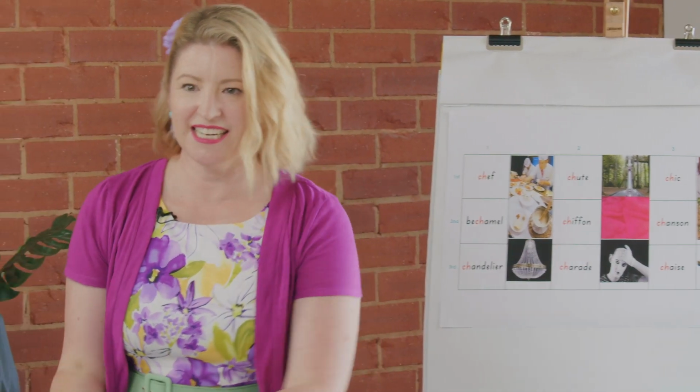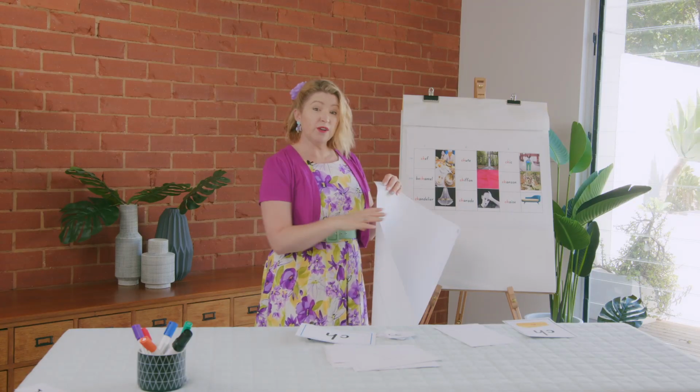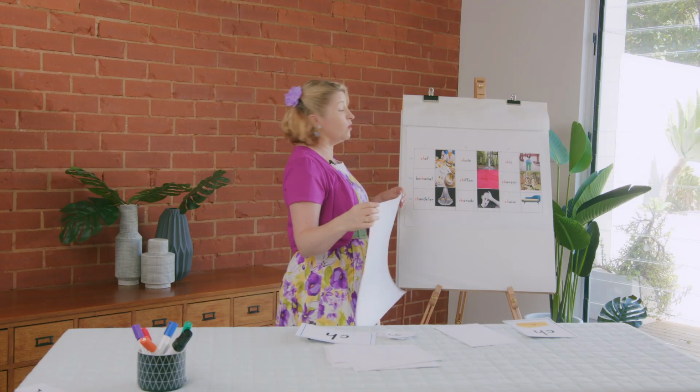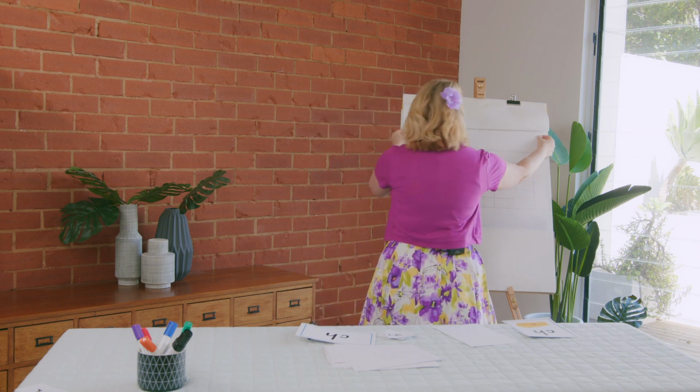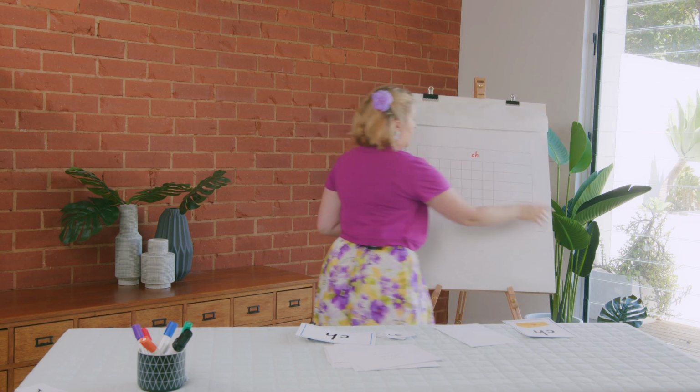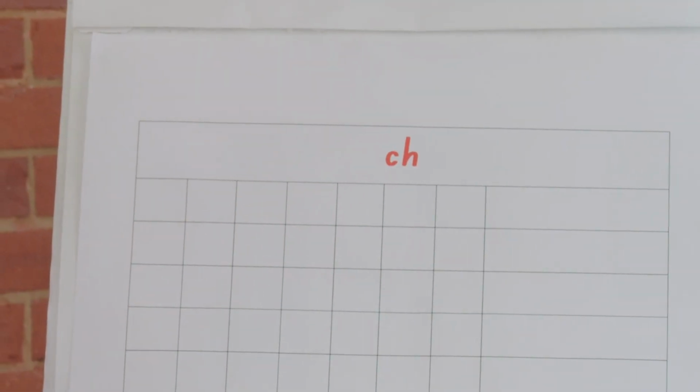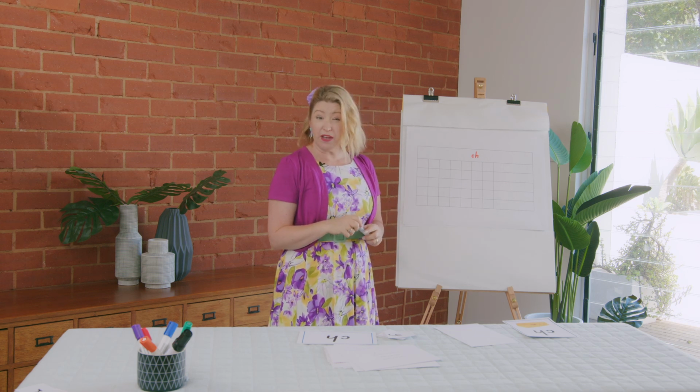Let's get ready for our writing. Remember, I put mine in the Elkonin boxes. You can write yours with a little space in between if you like, or you might draw boxes. Let's see. We've got CH and it's making sh. Don't get tricked. So when you hear sh, you're going to spell it with CH. Ready for our first word?